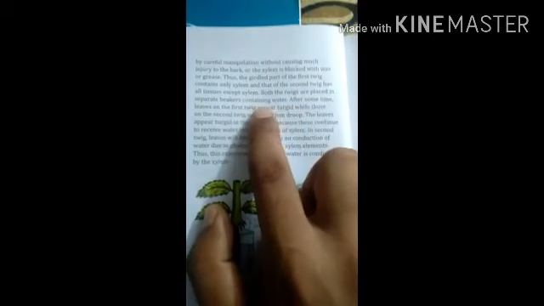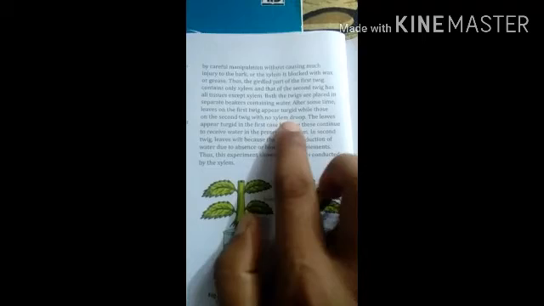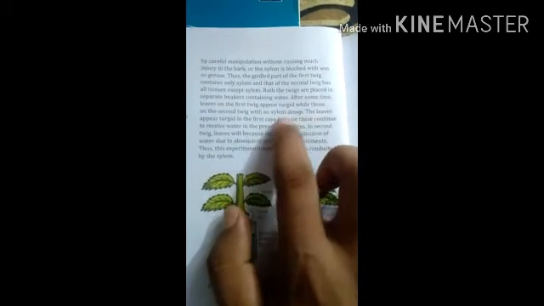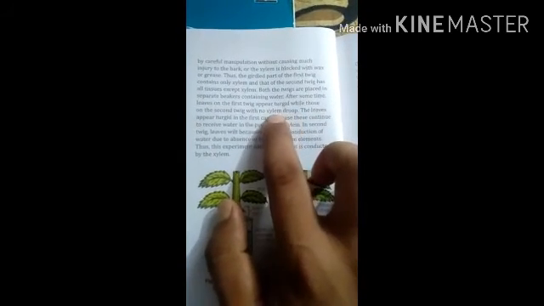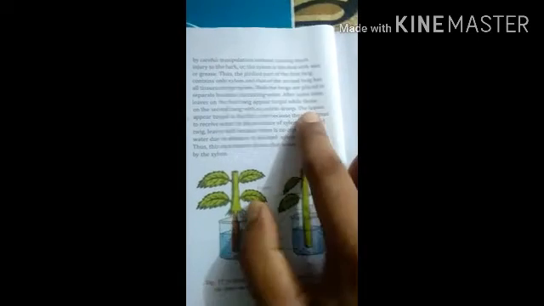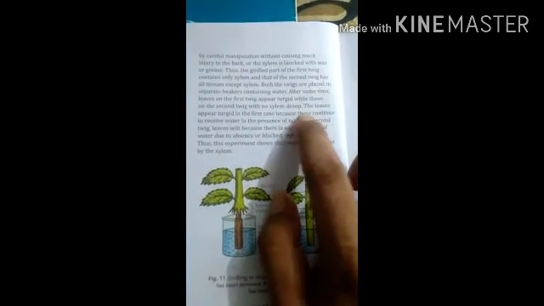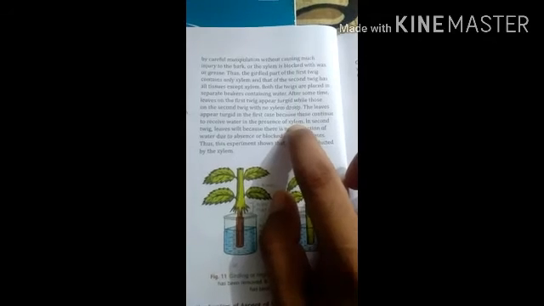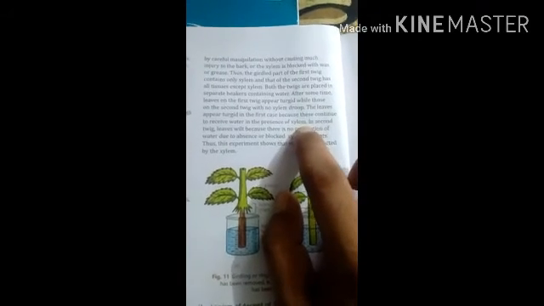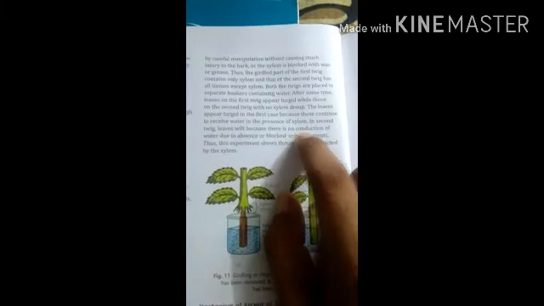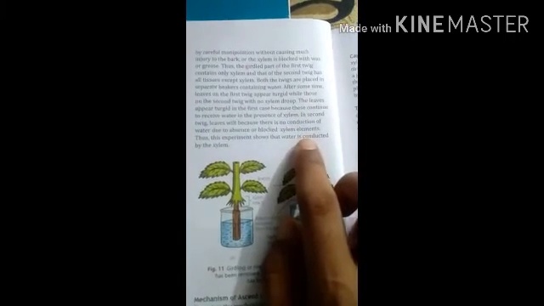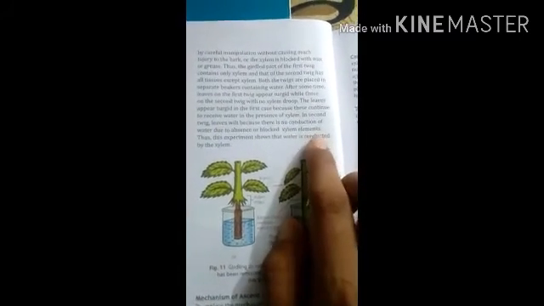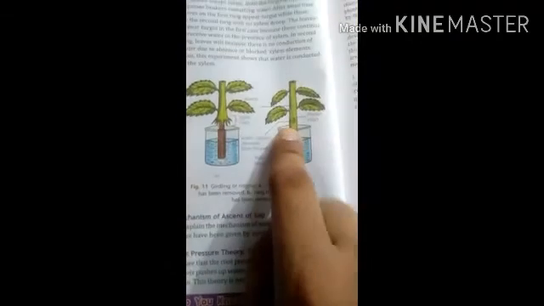Both twigs are placed in separate beakers containing water. After some time the leaves on the first twig will appear turgid, while on the second twig, with no functional xylem, they will droop. The leaves appear turgid in the first case because they continue to receive water through the xylem. In the second twig the leaves wilt because there is no conduction of water due to the blocked xylem elements. Here you can see this one is turgid, and here it is drooped.